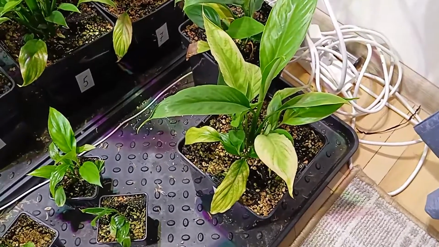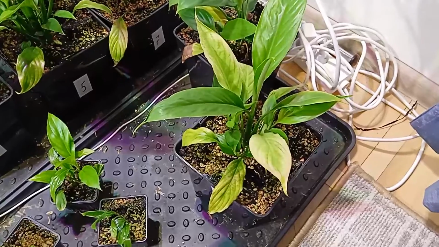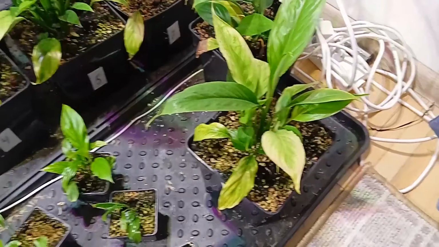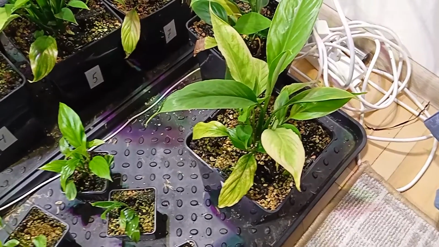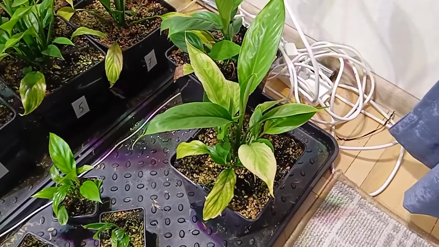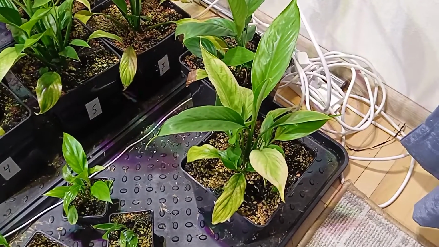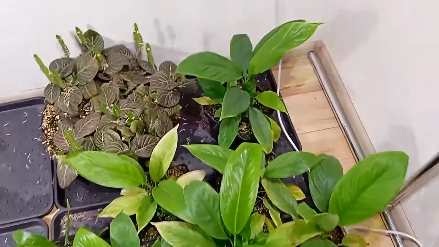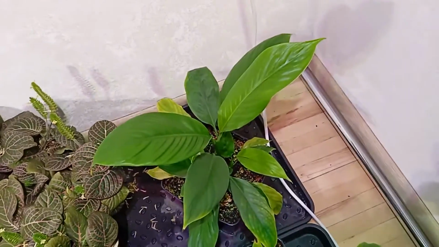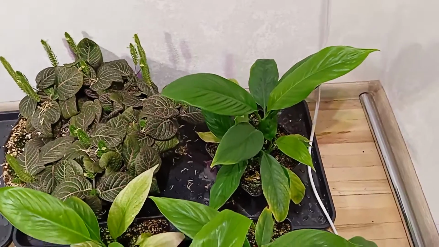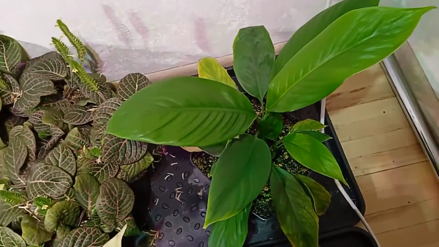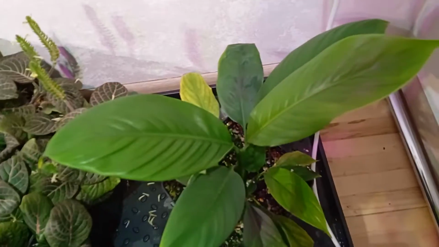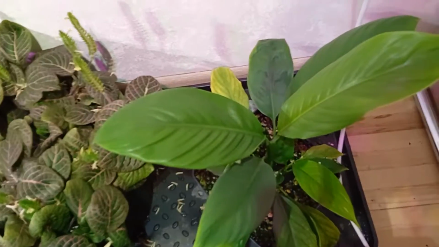You should never keep your spathiphyllums under 300, 500 PPFD, because it will basically hurt them. They're pretty hardy, so they are more or less okay with that. But you're probably looking for something more like that. So, as you can see, it's a lot greener and it has more color, and it has larger leaves.